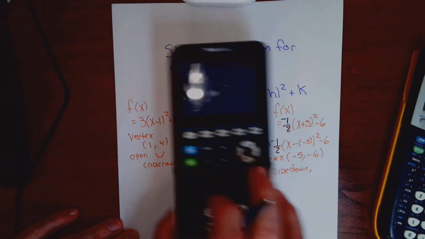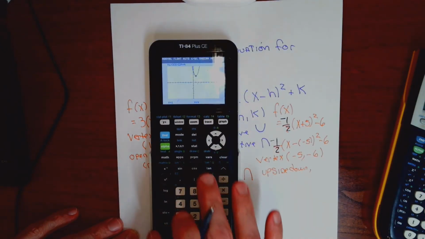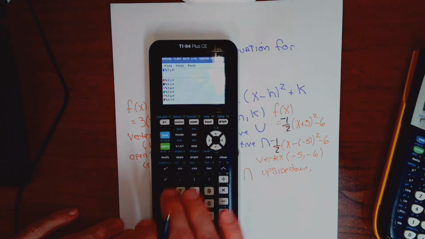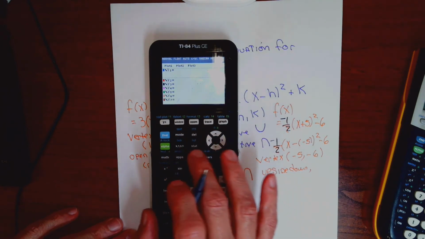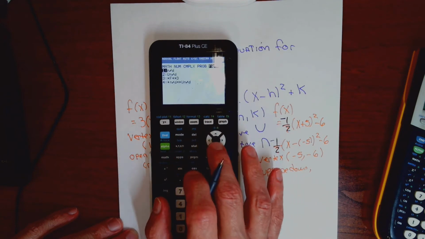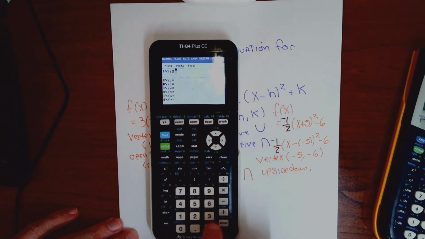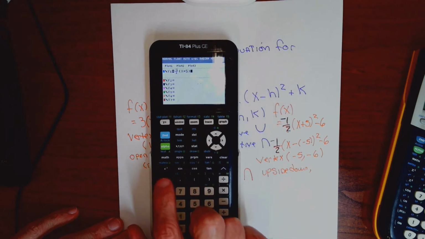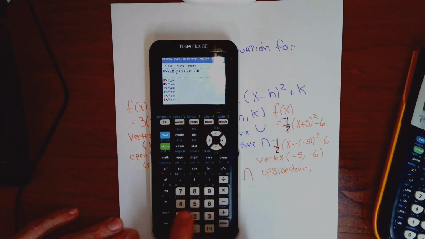But let me just show you this real quickly on this calculator. So y equals, clear. I'll do the fraction properly. I'm going to hit my math button, go over to fraction and hit enter and do negative 1/2. Can't do that on my old calculator. Times x plus 5 squared minus 6.